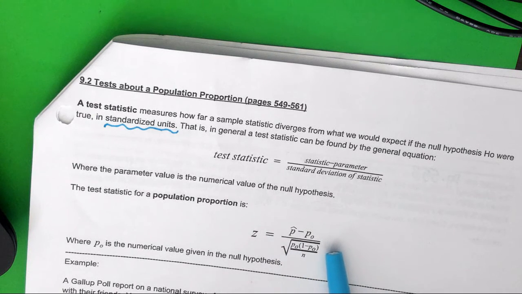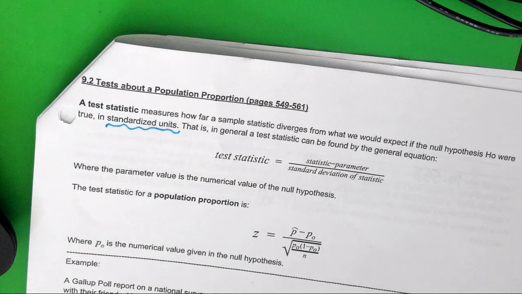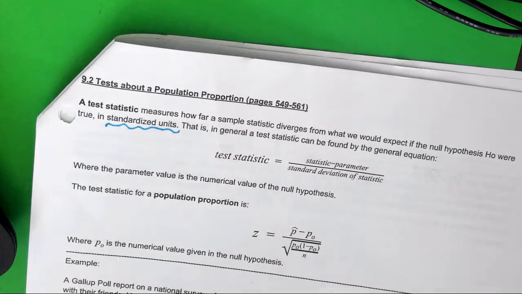The p null is always the thing they give you first, which would be 0.72, because that's what the Gallup poll report said. The rest of the information is based on the sample they conduct to prove or disprove it, which was 96 students out of 150, 0.64. You plug that into your formula, find the standard deviation, then the z-score.